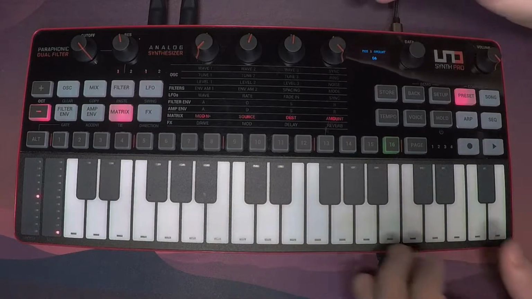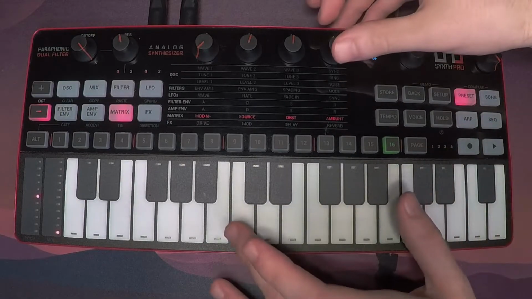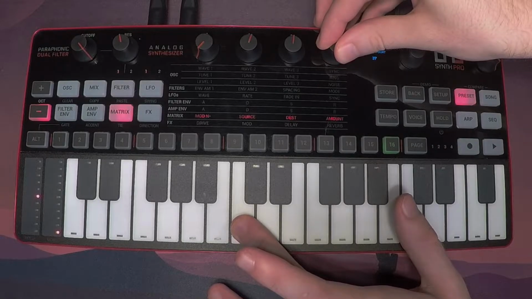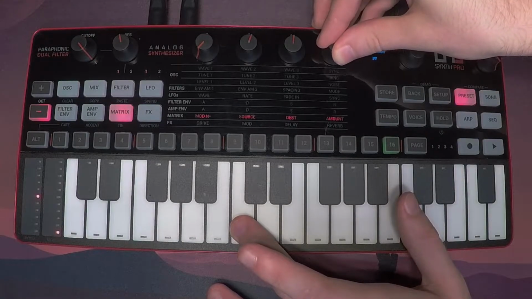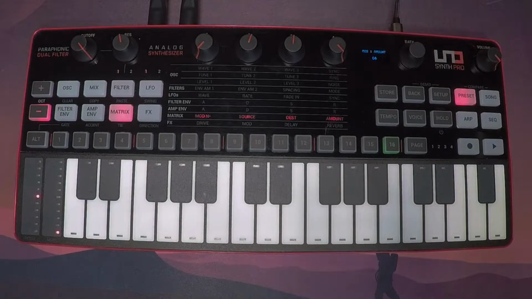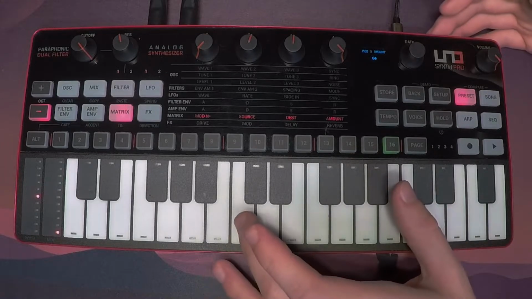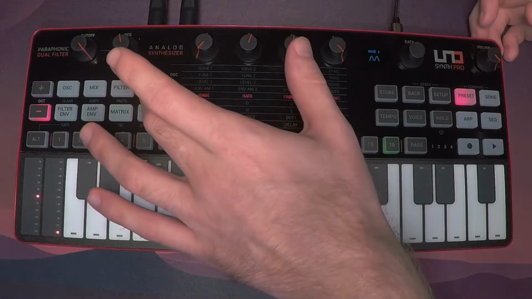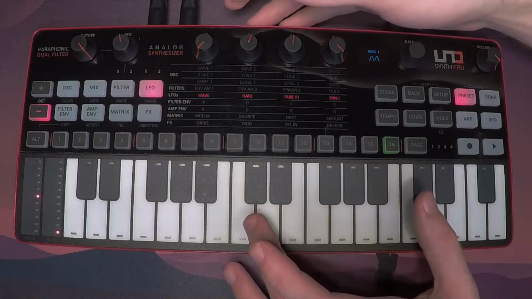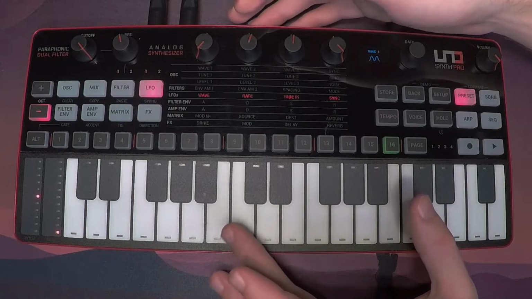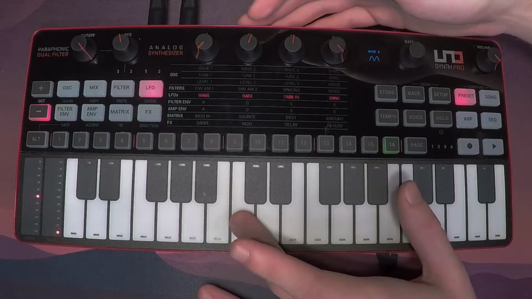Now if we lower the amount, the effect decreases. So this really allows us to fine tune how we want to affect the destination. So if we go into the LFO page now, we can actually change the rate of the LFO and it should affect the filter cutoff.